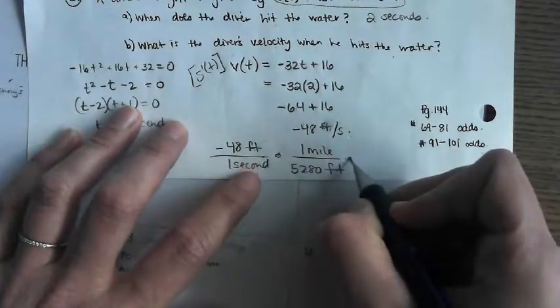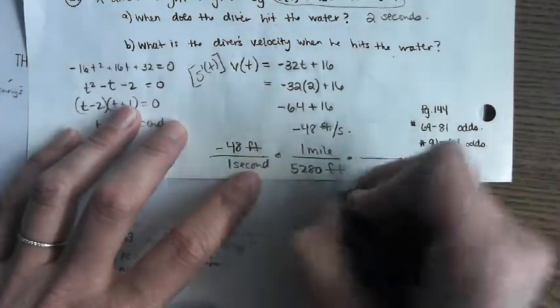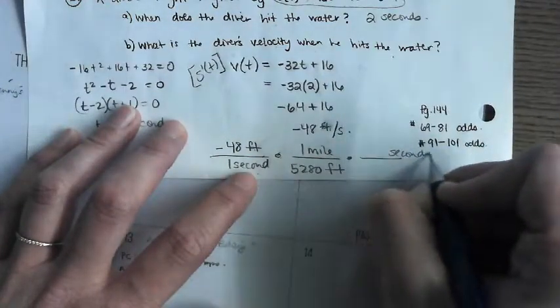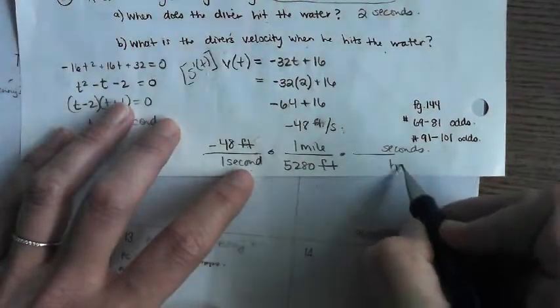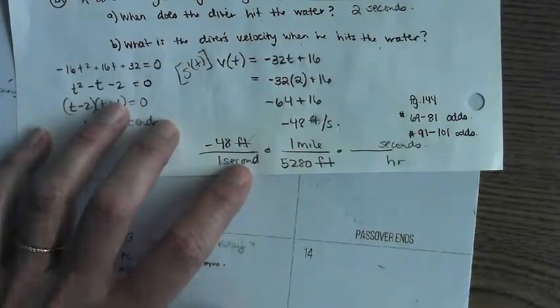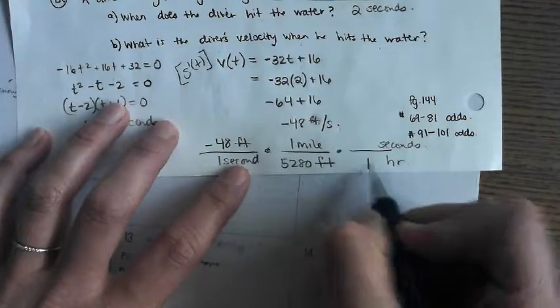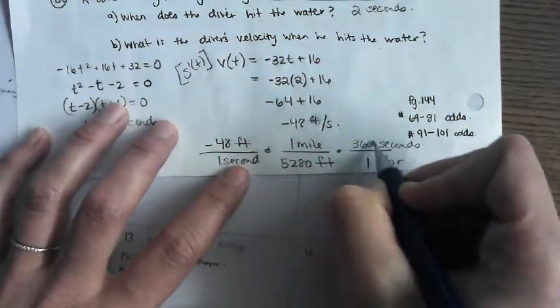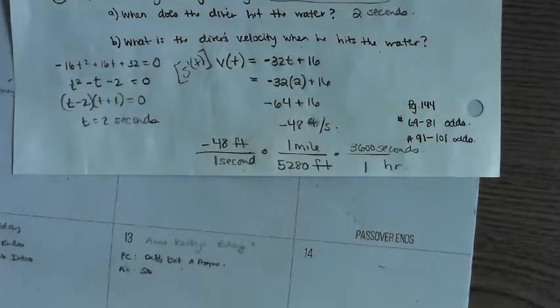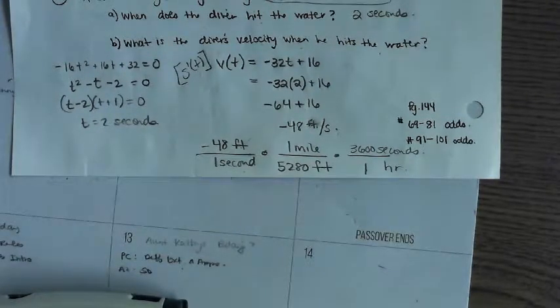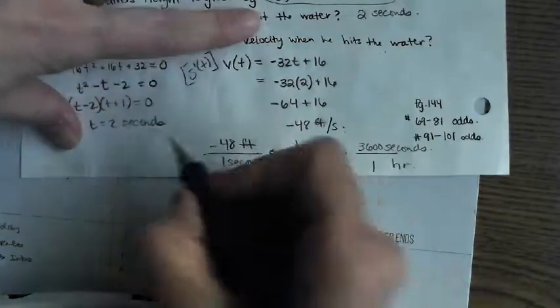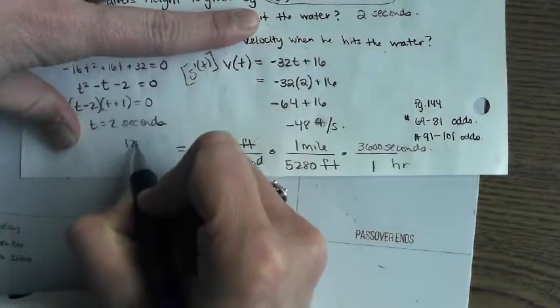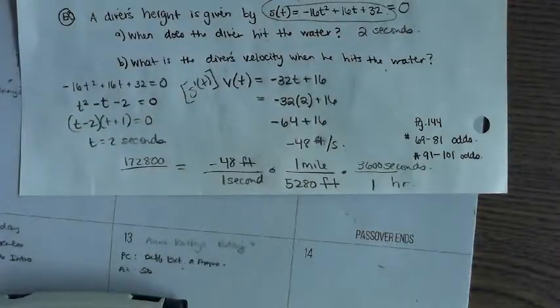And we don't want it per second, we want it per hour because that makes sense to us. So we want our seconds to cancel, so we put our seconds up top, and we want to change it into an hour. How many seconds are in 1 hour? Okay, so multiply those numbers across the top. 3,600 times 48 is 172,800, and divide by 5,280.